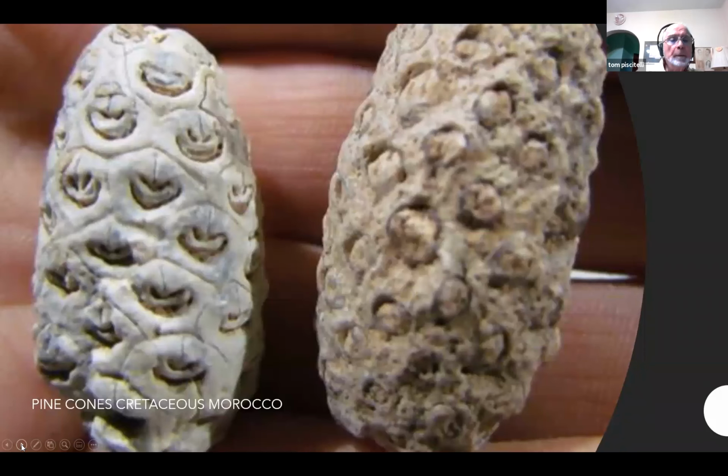These are pine cones from the Cretaceous of Morocco. And just so you can see those. Next slide, please.